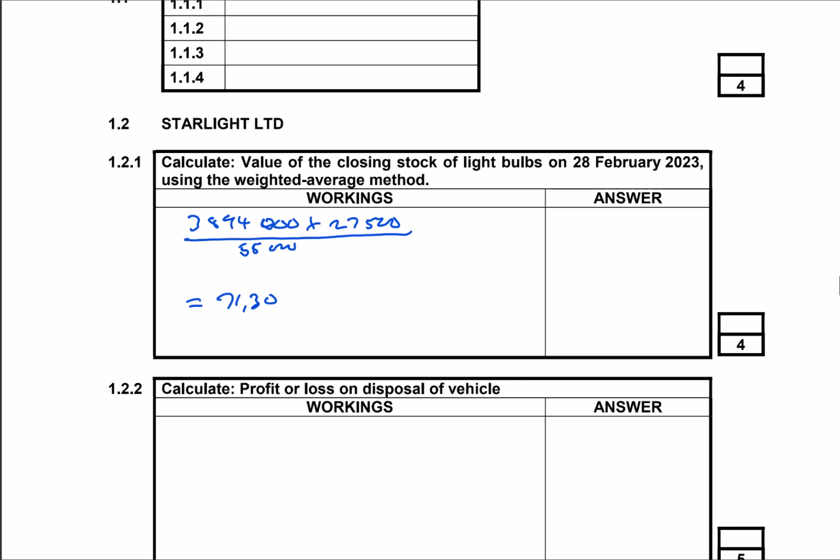So value of closing stock, that's 1,700 multiplied by 71.30, so 1,700 times 71.30 will be 121,210. Right, that will be the value of the closing stock for bulbs.